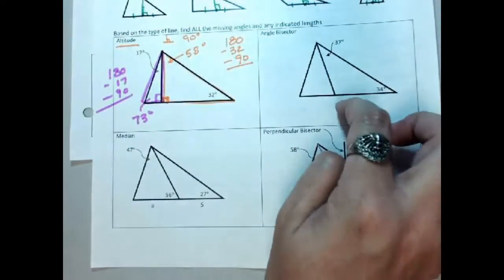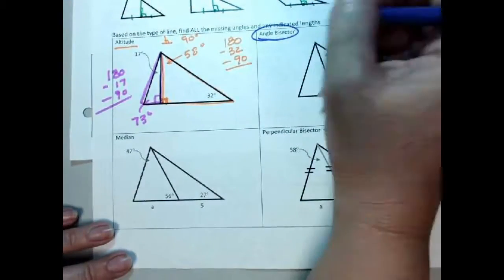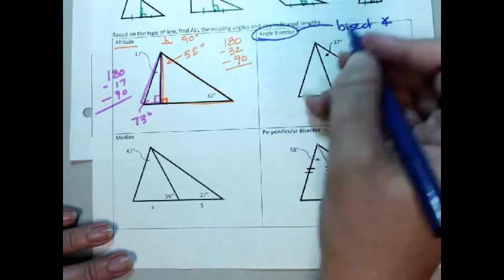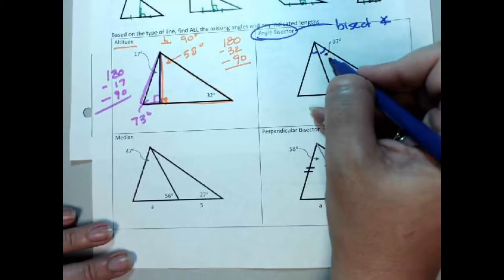On this triangle, now I know it's a bisector, an angle bisector. That tells me it bisects the angle. So that means this one is equal to this one. That also means if this is 37, this one is 37.